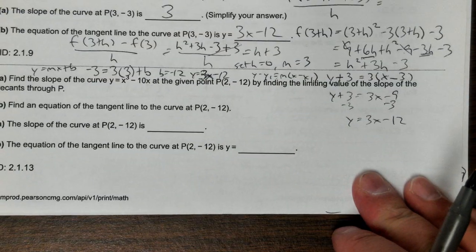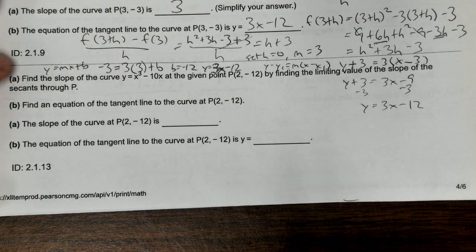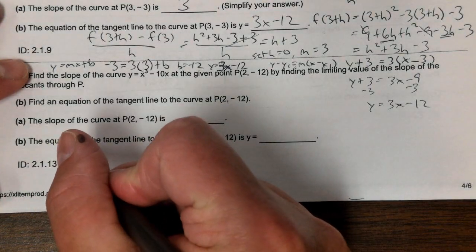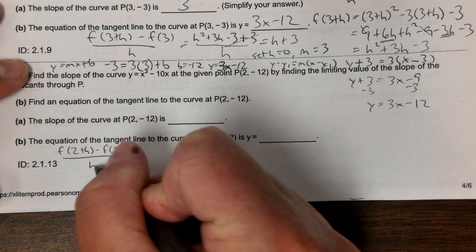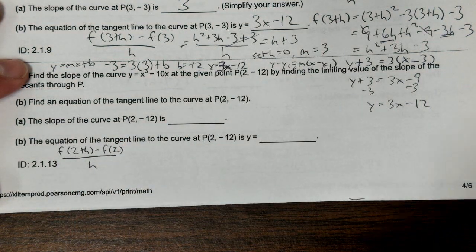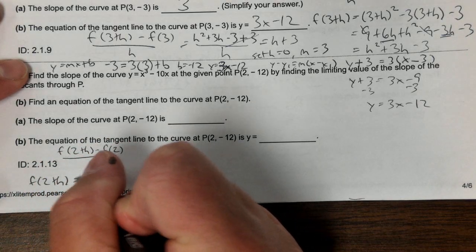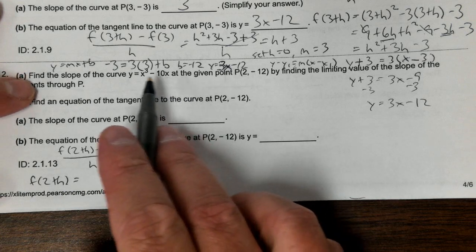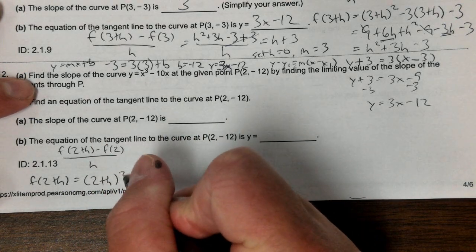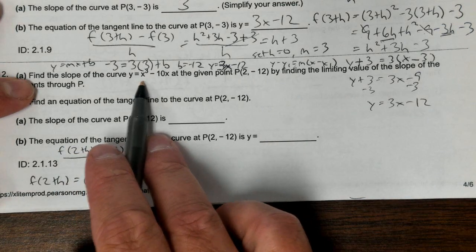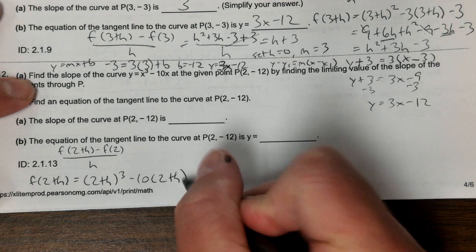Alright, for the last one, you're going to do the exact same thing, but with 2, negative 12. So f of 2 plus h minus f of 2 all over h. So when I do f of 2 plus h, with this equation, I get 2 plus h cubed minus 10 times 2 plus h.